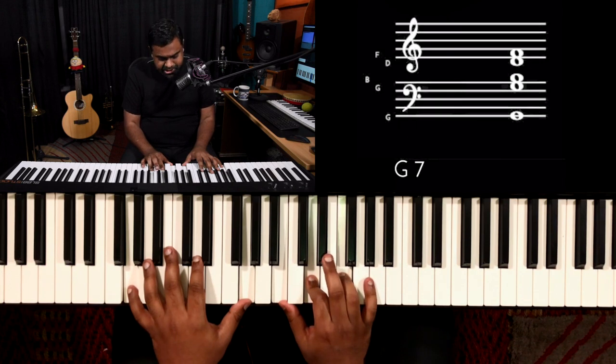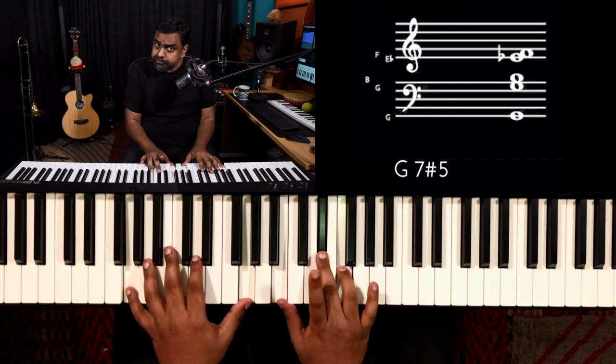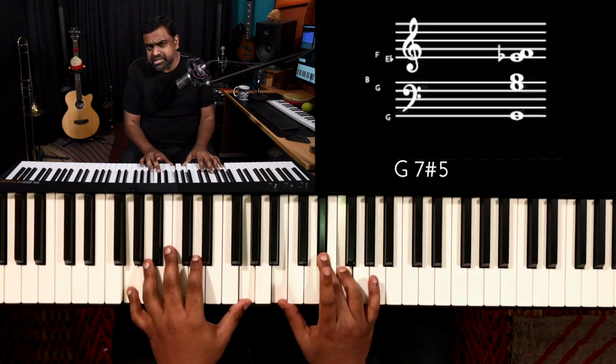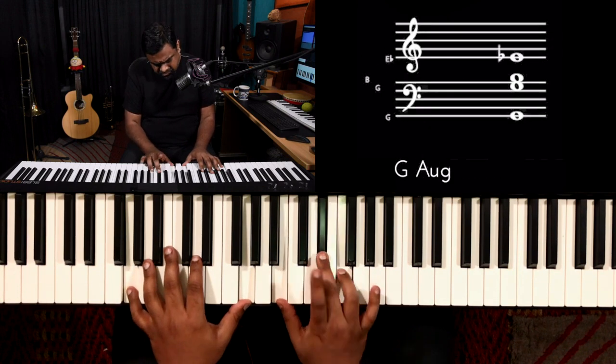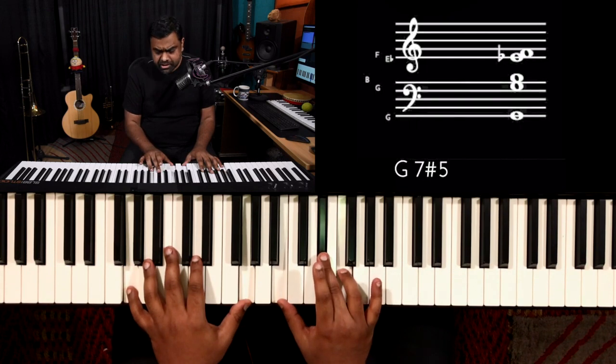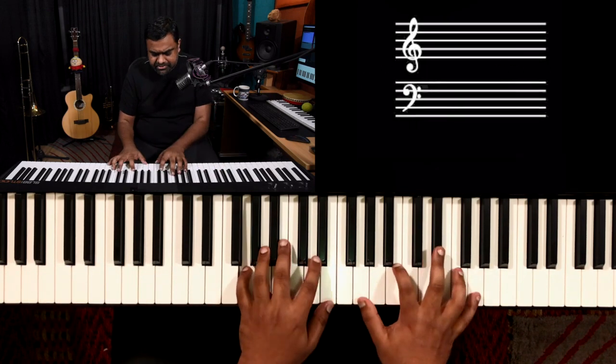Okay, but you can also do a few things. You can even sharpen the 5 to get an augmented sound. So this is also called a G7 sharp 5, a dominant chord with a raised 5. The 5 has gone up. You can also call it an augmented 7th.